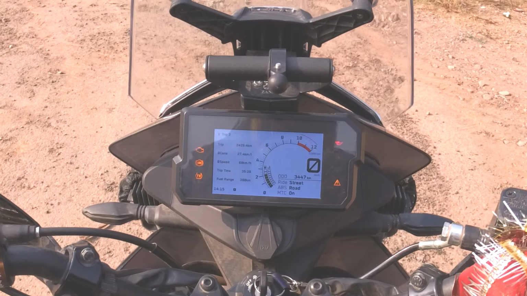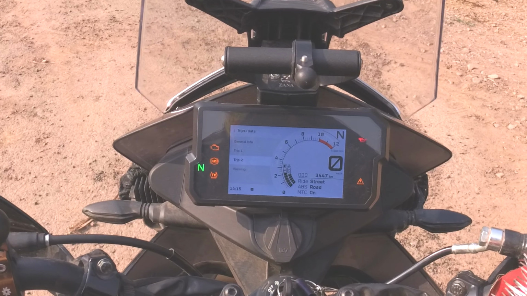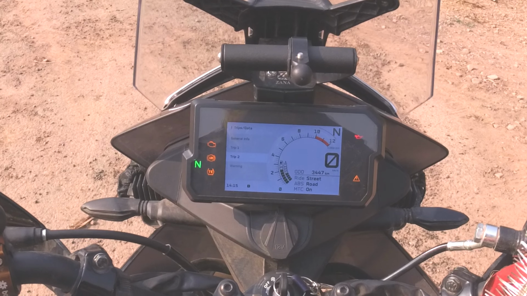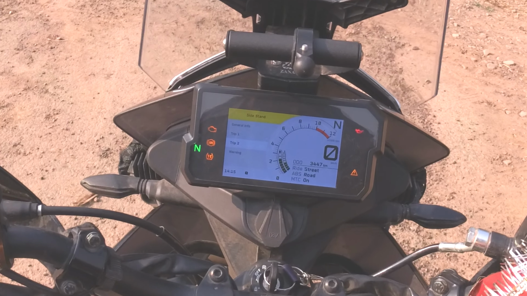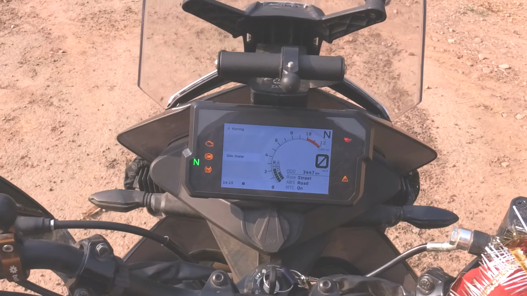And then you have the warning. Right now the kill switch is activated, so it shows me kill switch. When I remove it, it will show something else. If I put the side stand down, it will show me side stand. Okay, so this is the warning.